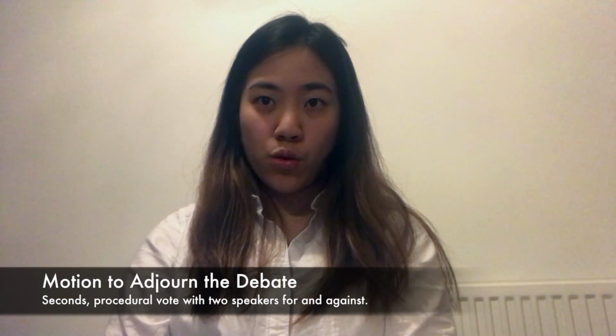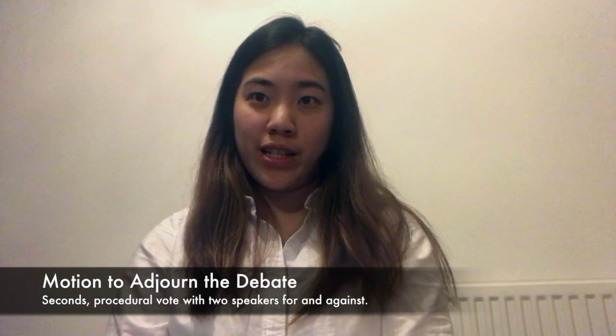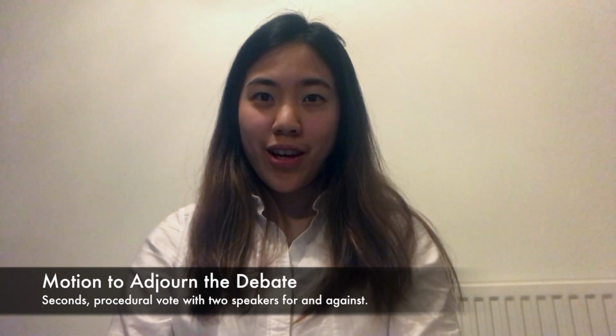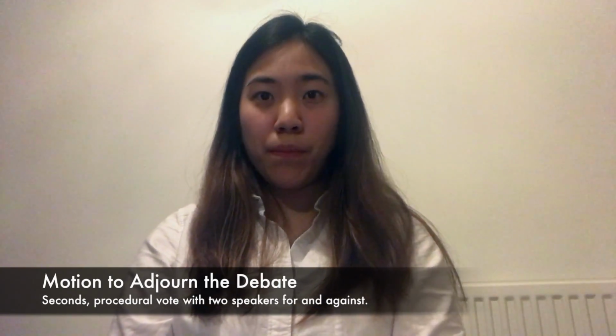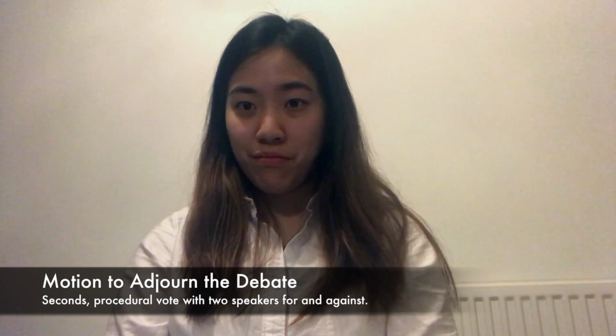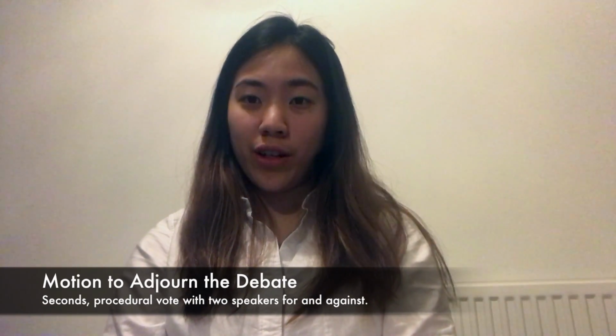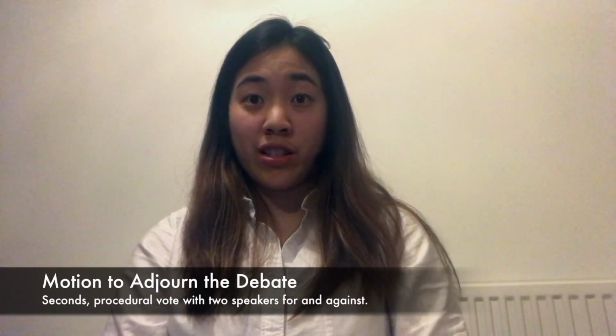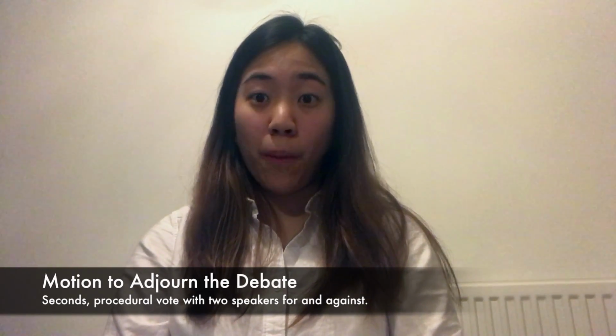Then there's the motion of adjourning the debate. This is when you would like to adjourn the agenda item that's currently under discussion. If the motion for this adjournment passes, the agenda item is considered dismissed, and all documents on it are tabled, and no further discussion will be taken on the topic itself.